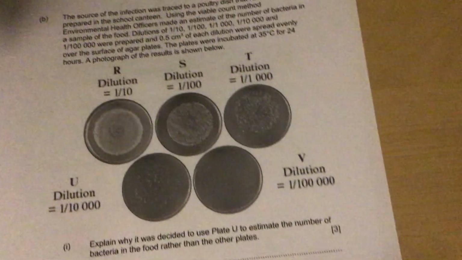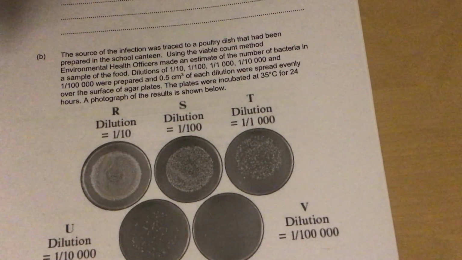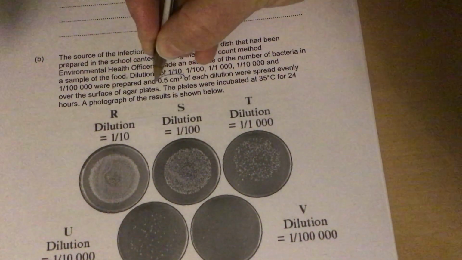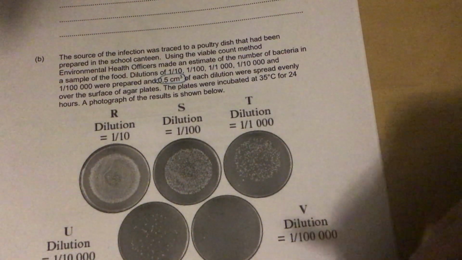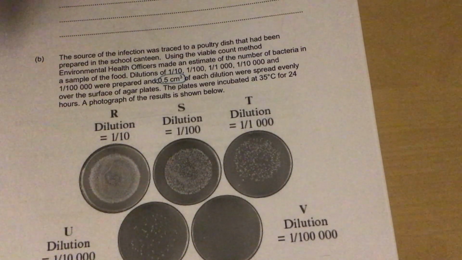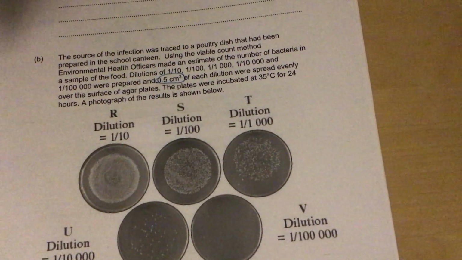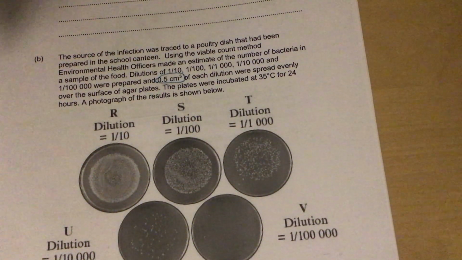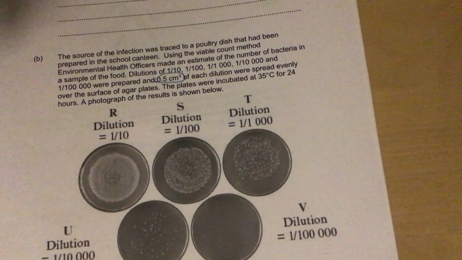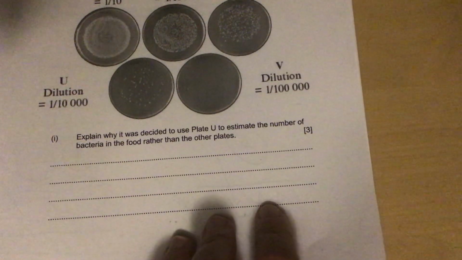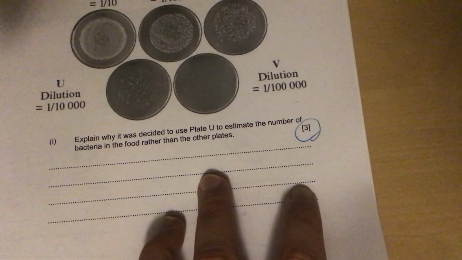Then comes your serial dilution question, and it's got a little booby trap hidden in here. They've hidden a number: with the micropipette you're only adding 0.5 cubic centimeters, so half a milliliter, to the Petri dish, and then spreading it. So watch out for that later on, because that comes up in a question. If you see a little number that's sneakily hidden in there, that's the one you need to look out for. So explain, this is 3 marks, so you need to have 3 different lines of argument.